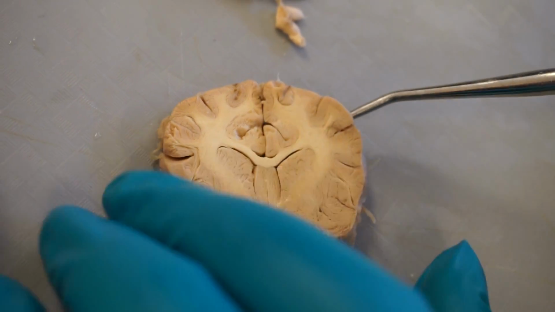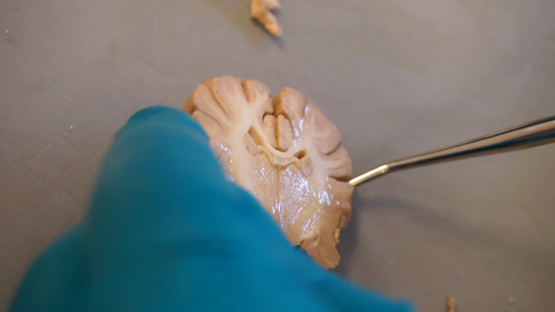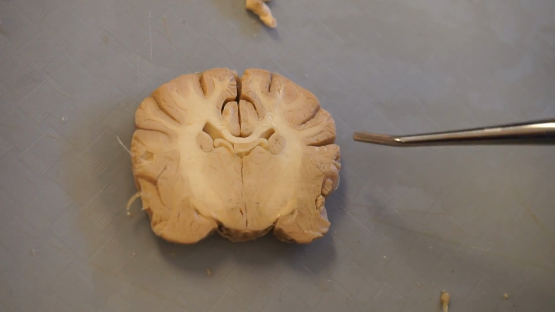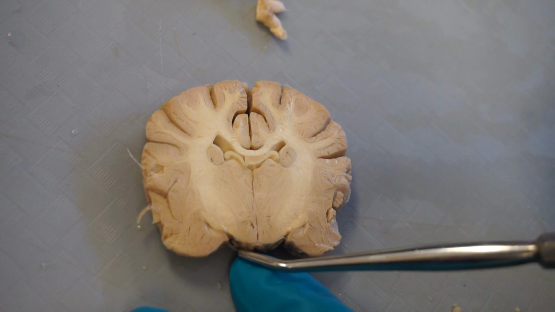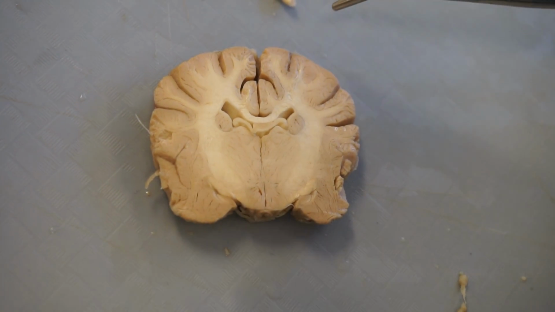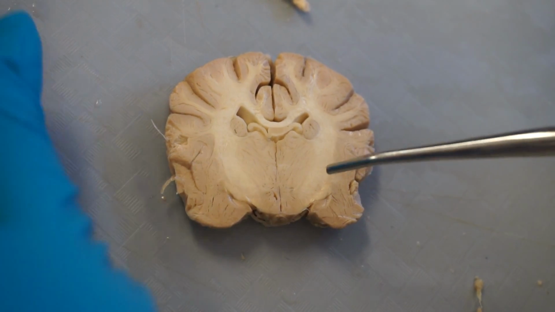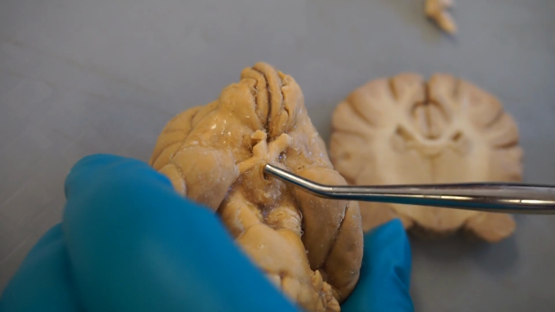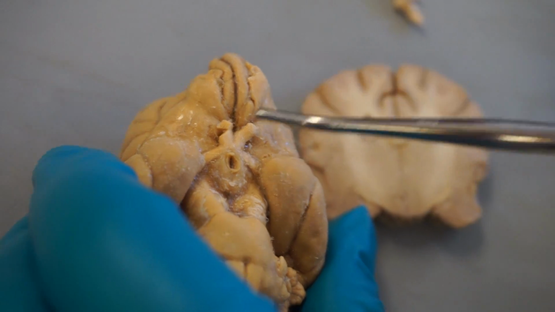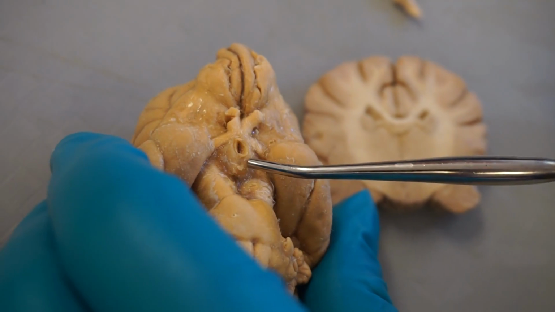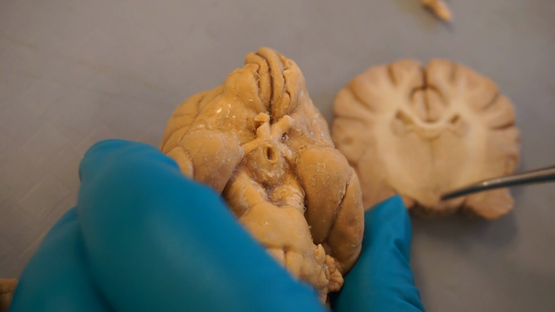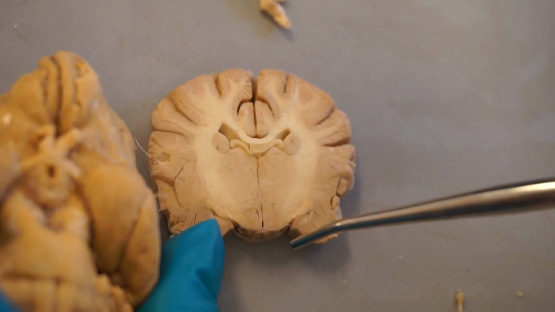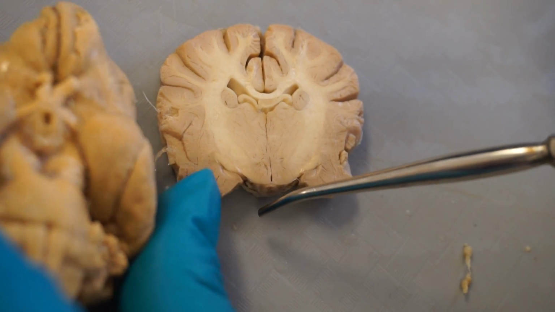I'm going to flip this over, and on this side, notice how things have changed. So on the bottom of the brain, we no longer see that optic chiasm that we saw here. Now we're seeing that little pointy area, the infundibular stalk of the hypothalamus, and the pituitary gland would have sat right there if it was present.